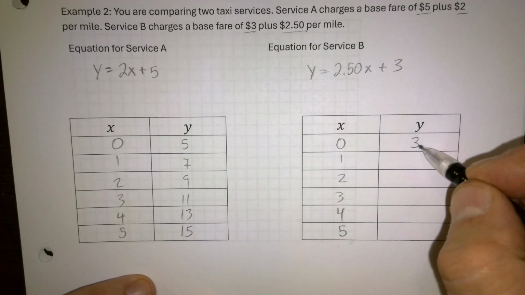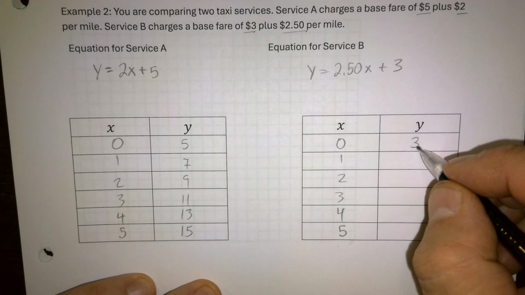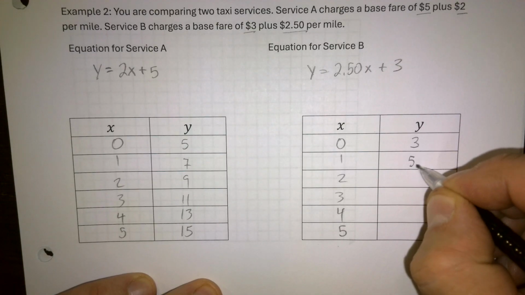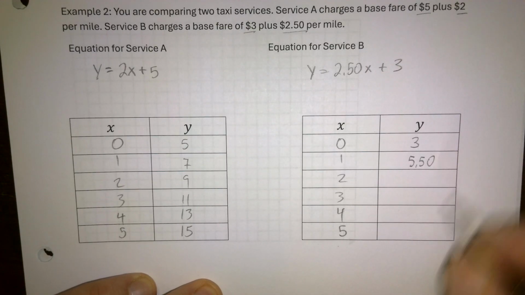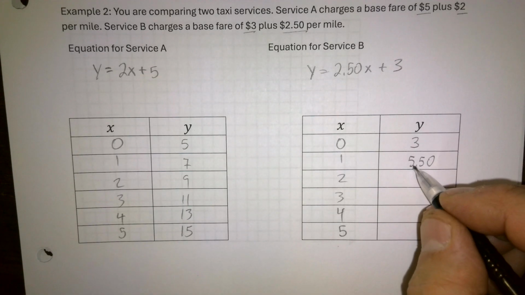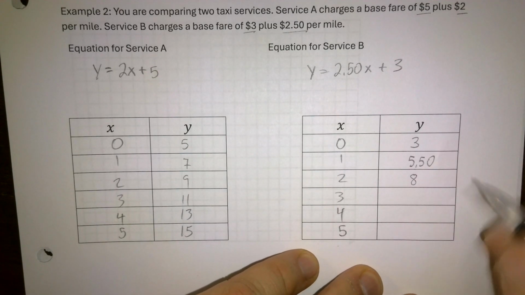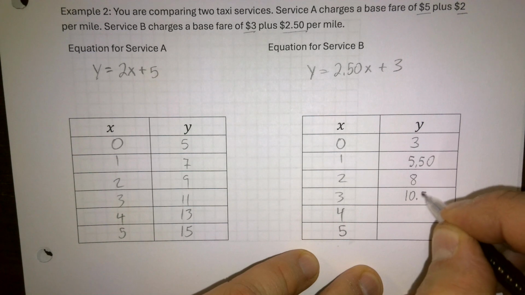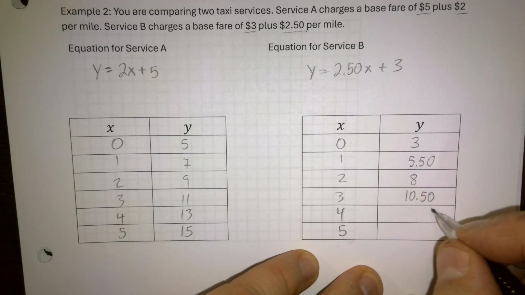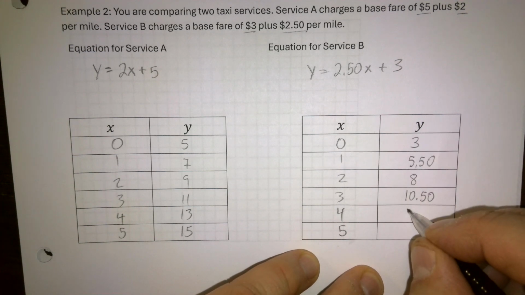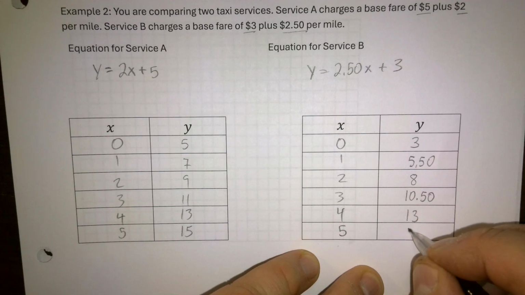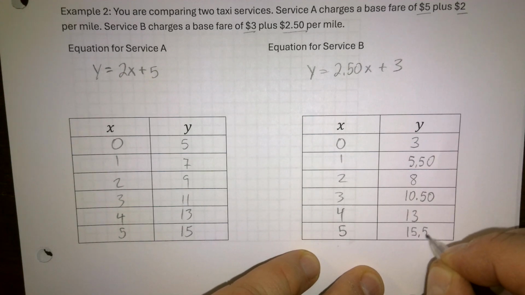If we go to this one, this is $3. So, we're adding $2.50, so this would become $5.50. And if I add another $2.50, that's $8. Add another $2.50, that is $10.50. Add another $2.50, that is going to be $13. And add another $2.50, that is $15.50.